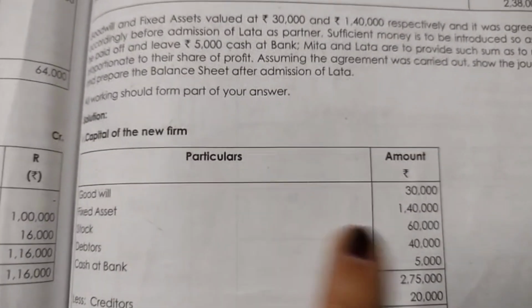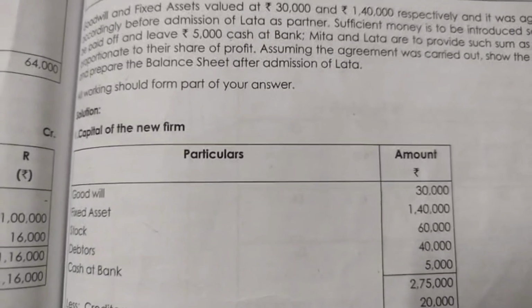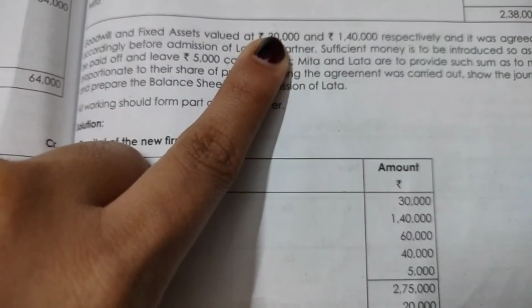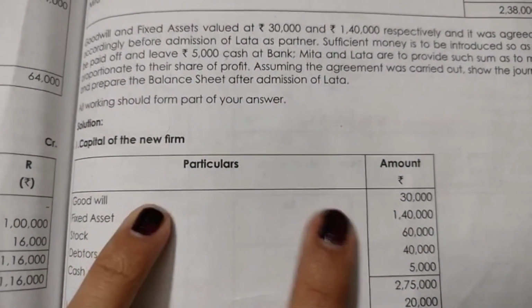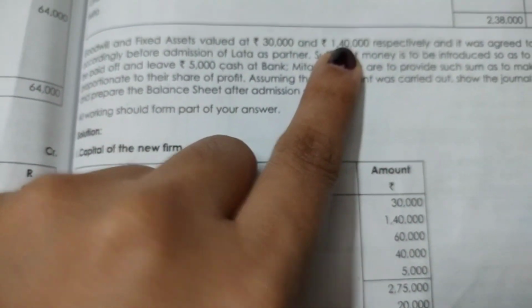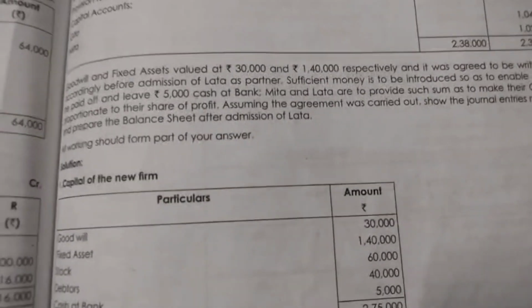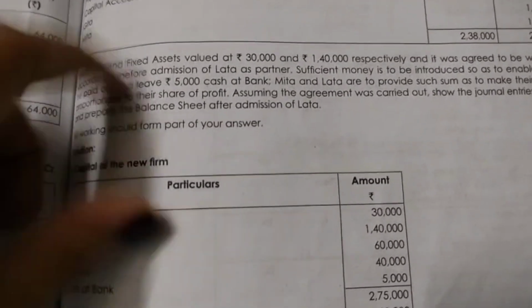So we are going to take all the adjustments which you have told us to make. We have made the goodwill value 30,000, so take that 30,000 here. Fixed asset we are going to consider 1,40,000. That is the raised value, the increased value, which is the current value of the fixed asset. So 1,40,000. Then stock doesn't change, right?